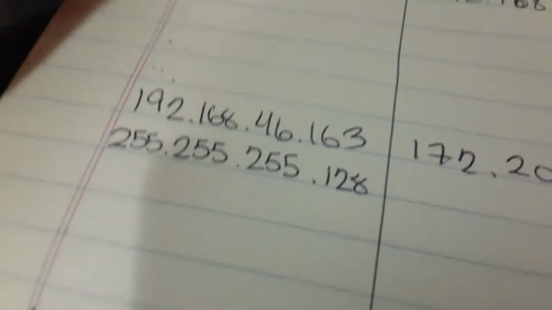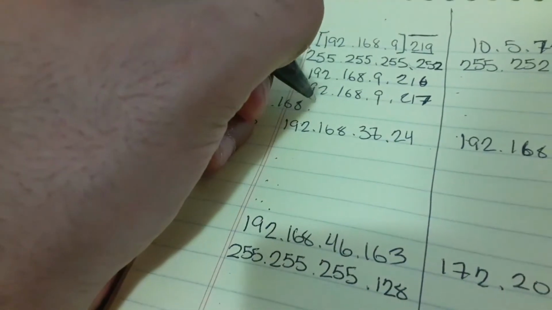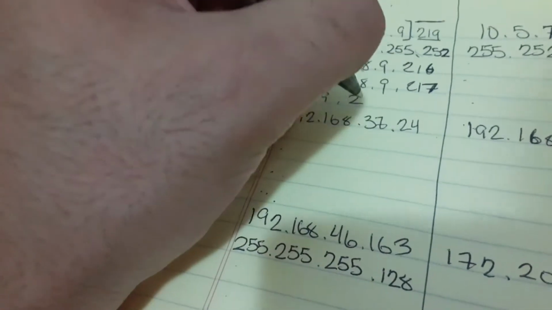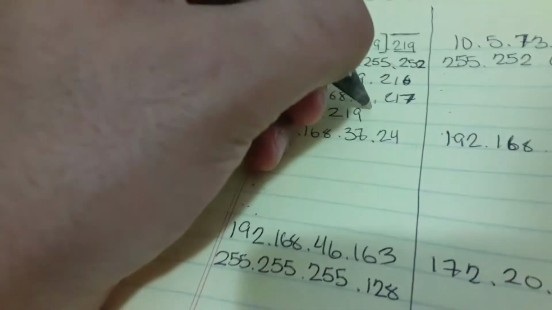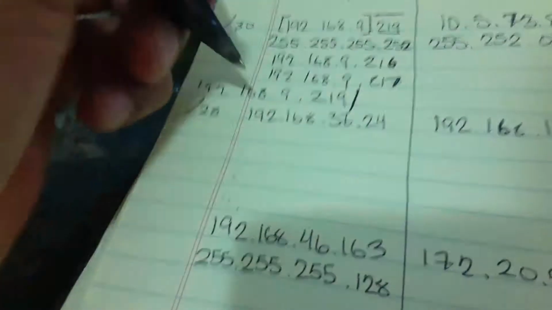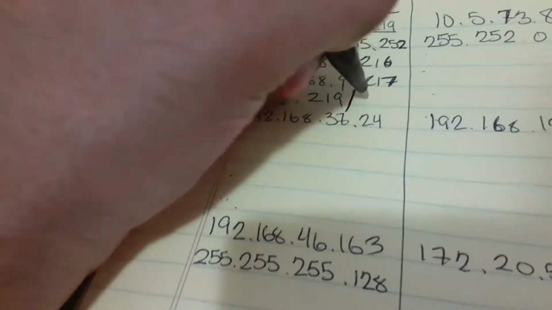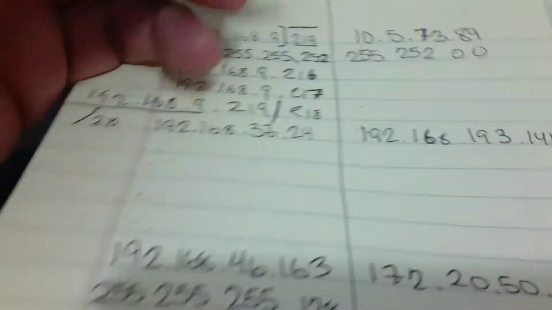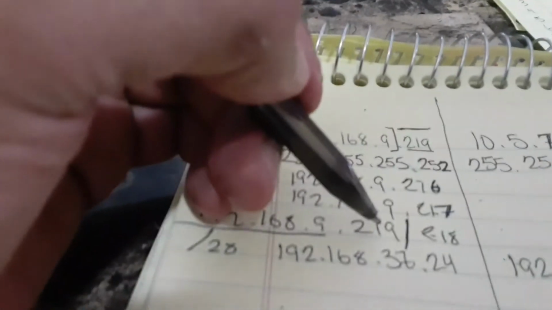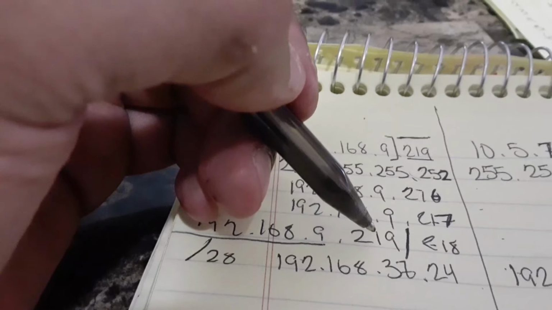So here is going to be 219. 219 is the broadcast address. I'm sorry, that's the last one. Here we go, messing up already. 192.168.9.219, meaning the last available would be this same number with 218. And now you have your network ID, the first available, the last available, and the broadcast address.